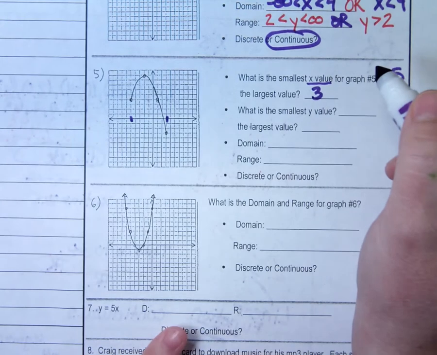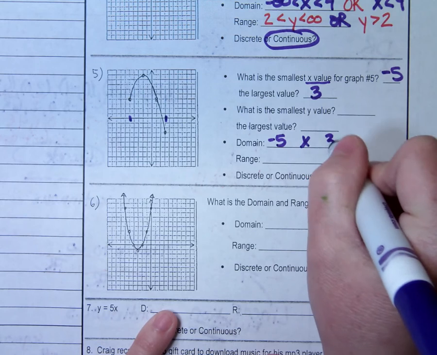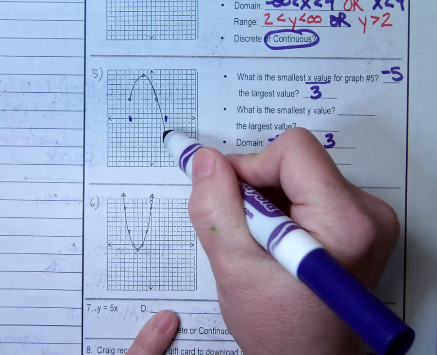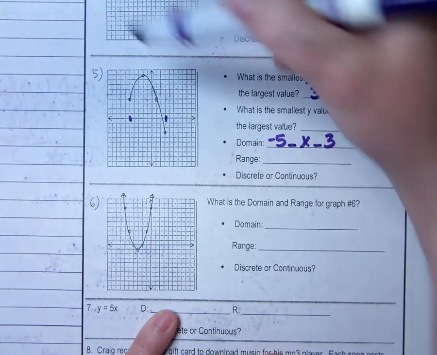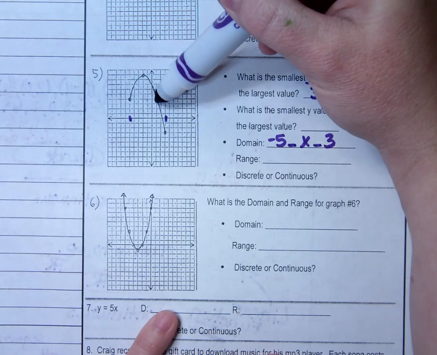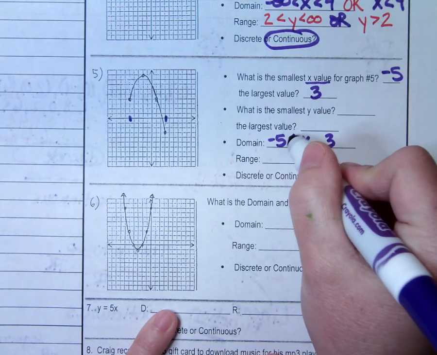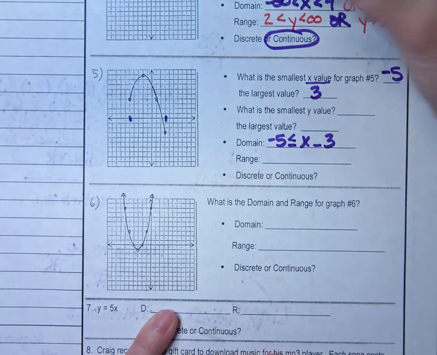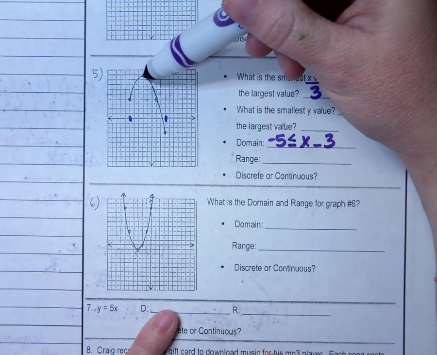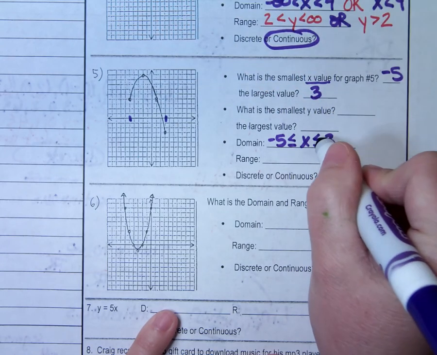Let's go ahead and write our domain. So my x's are between -5 and +3. They actually equal the -5 because of the closed circle. They actually equal the 3 because of the closed circle. So when I'm here at my -5, as I start moving to the right, are my x's getting bigger or smaller? My x's are getting bigger because I'm going more and more to the right. So they're getting bigger than -5. When I'm here at my 3 and I travel to the left, are my x's getting bigger or smaller? They're getting smaller because I'm going more and more left. So they're getting smaller than 3.